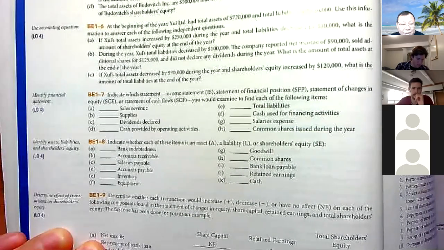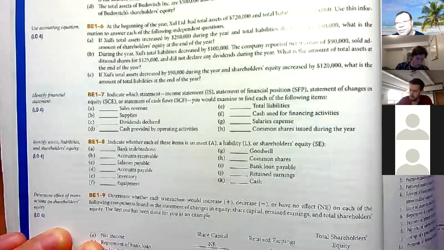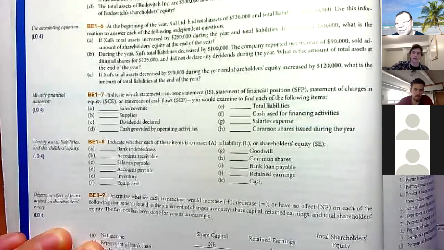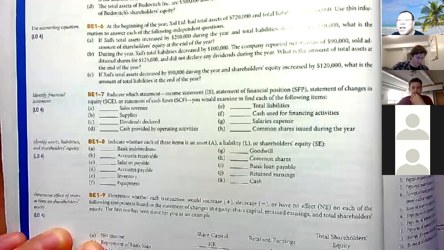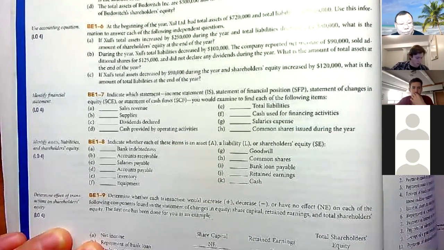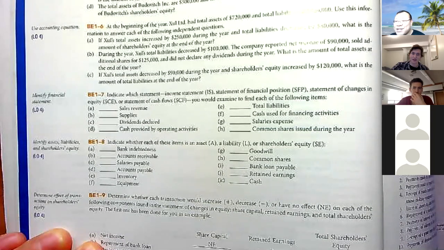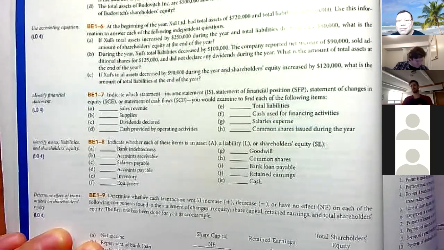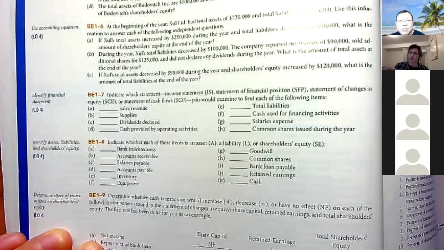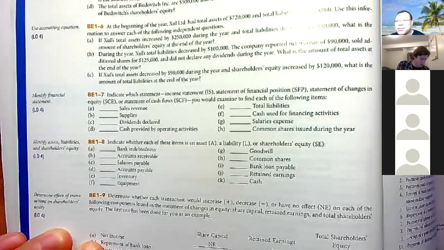A, bank indebtedness. Liability. Very good. Current or long-term? Bank indebtedness is often the bank overdraft, so it's short term. This one is tricky. B, accounts receivable. That's an asset. Current or non-current? Current. Yes.